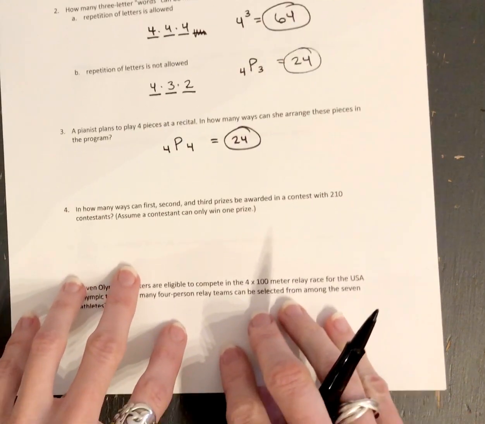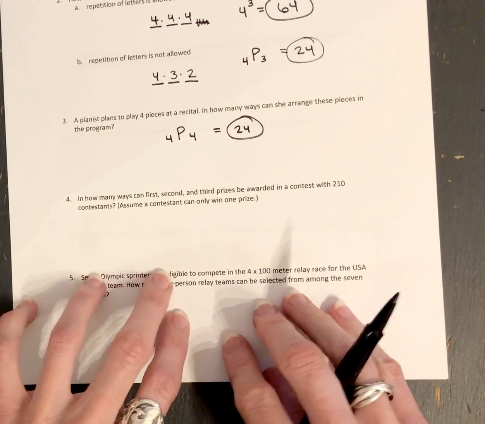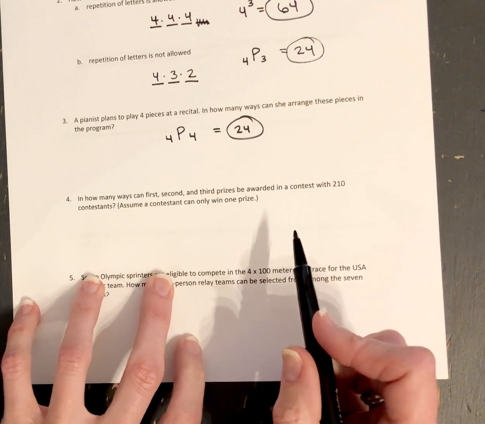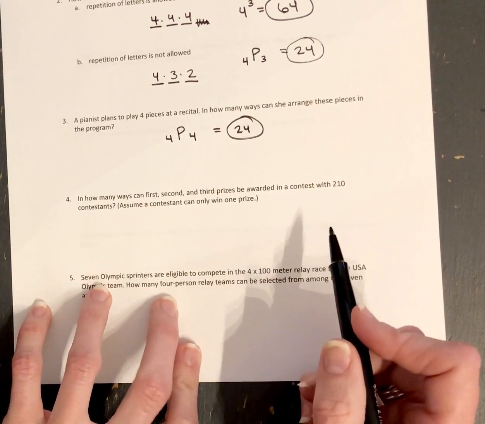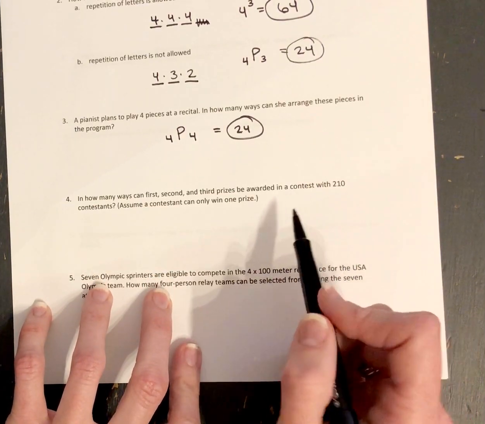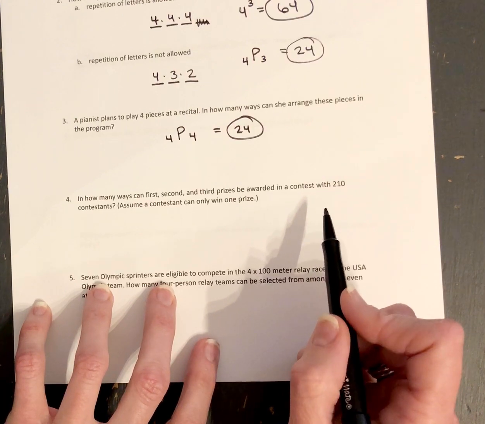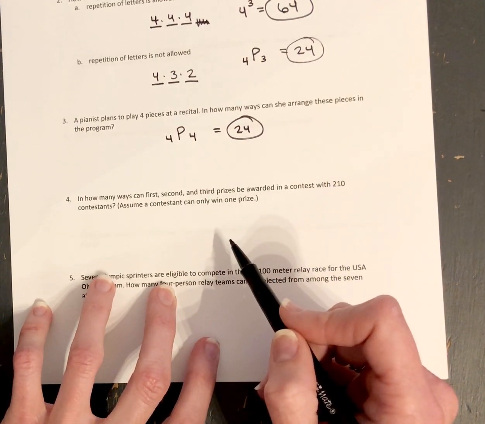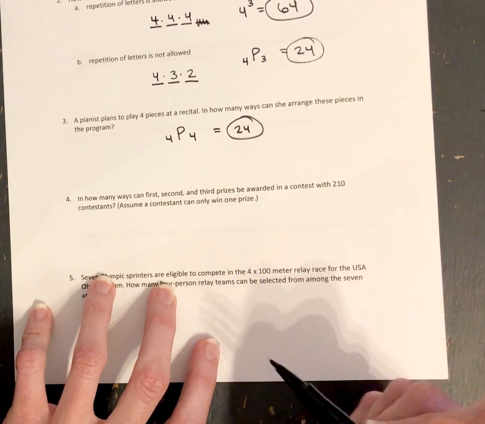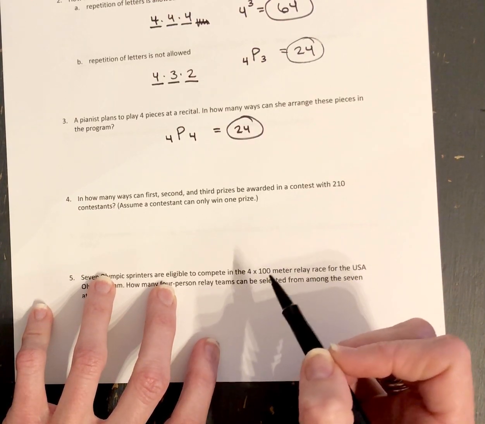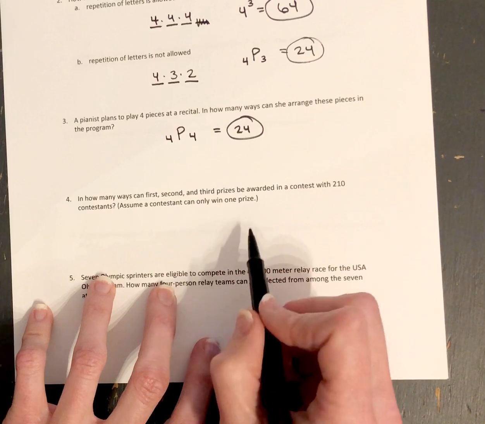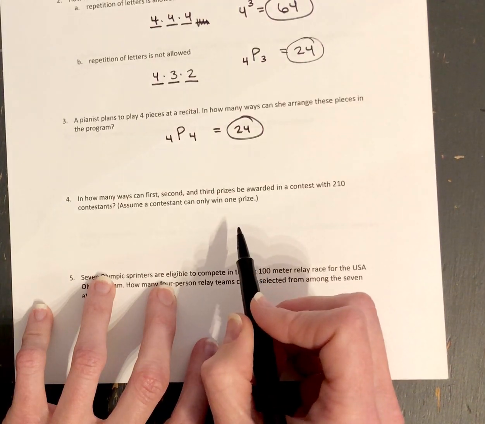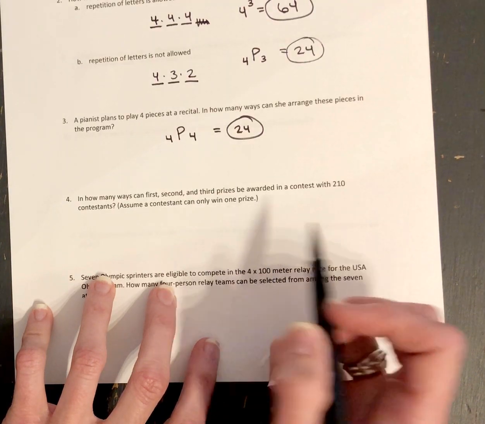Next one says, in how many ways can first, second, and third prizes be awarded in a contest with 210 contestants? So again, is repetition allowed? Would I give the same prize first, second, and third to the same person over and over? No. So repetition is not allowed. And then I need to determine if order matters or not. So combinations or permutations.